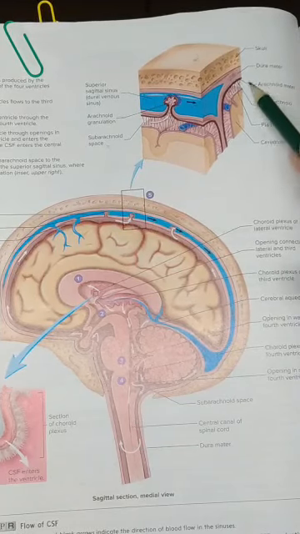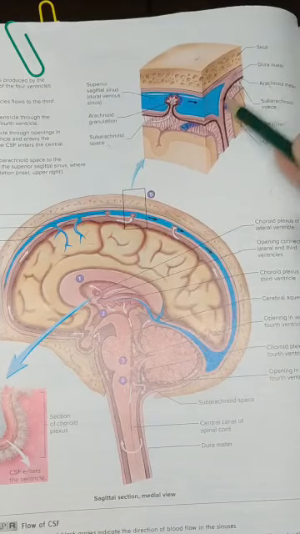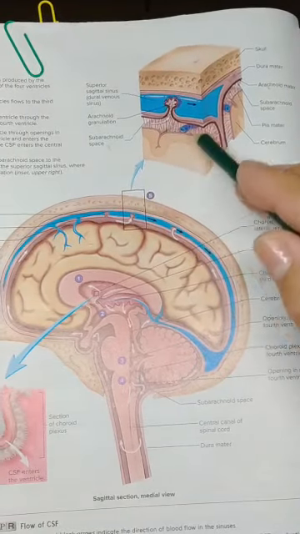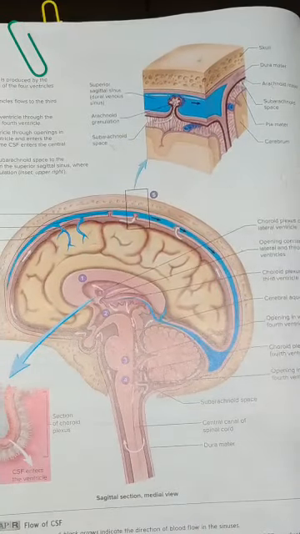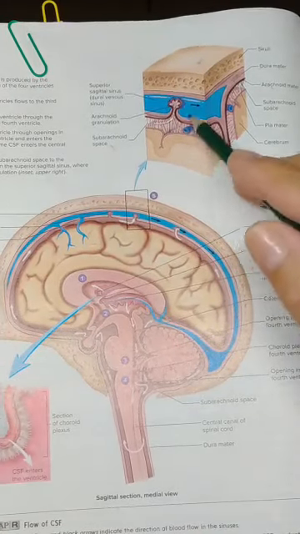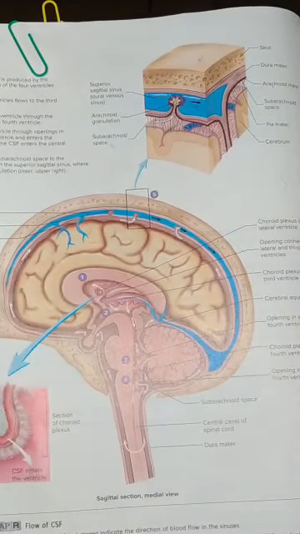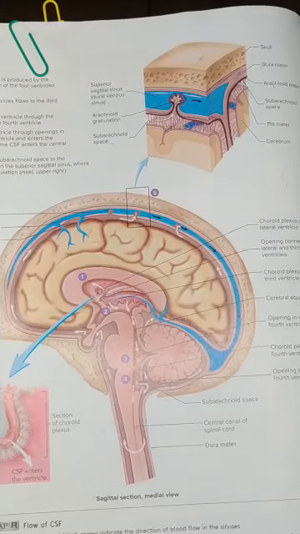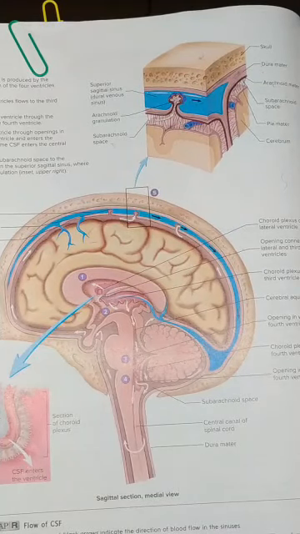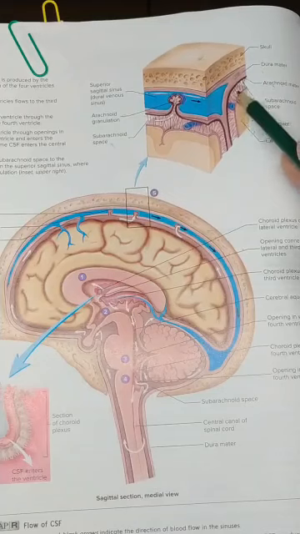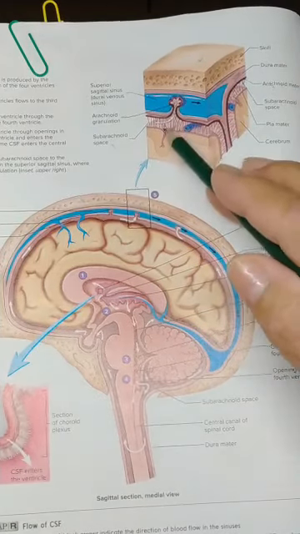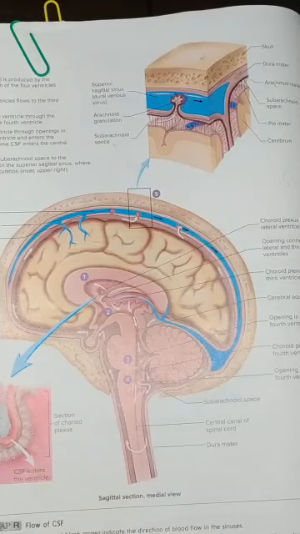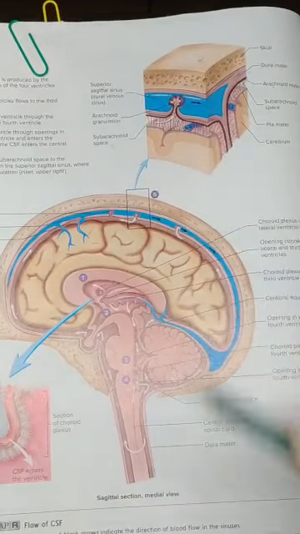By the way, you know the dura mater is called dura because it is thick, it is durable. The arachnoid, why is it called arachnoid? Because if you look at this picture, it sends off some filaments going down, which look like the extremities of a spider. That's why it's called arachnoid, from the term arachnida. If you remember your animal kingdom, phylum arachnida means spider. So arachnoid mater. This space is the subarachnoid space.